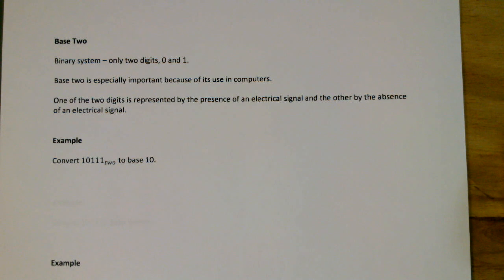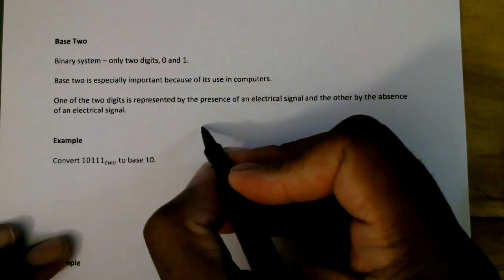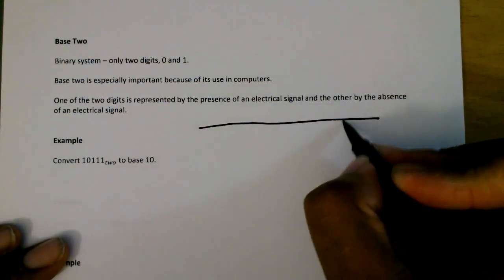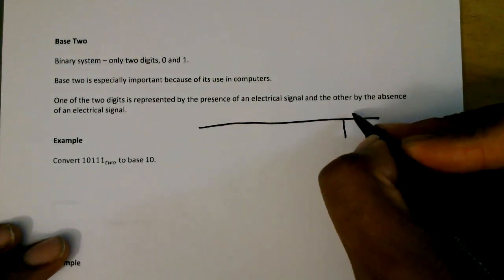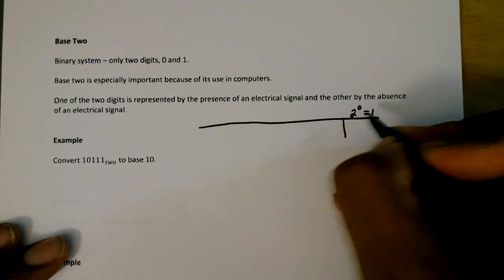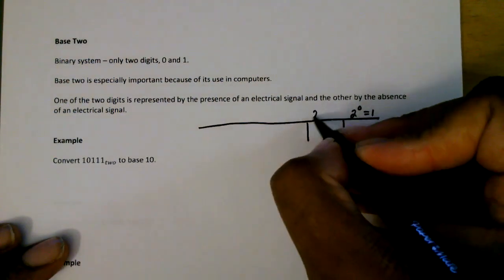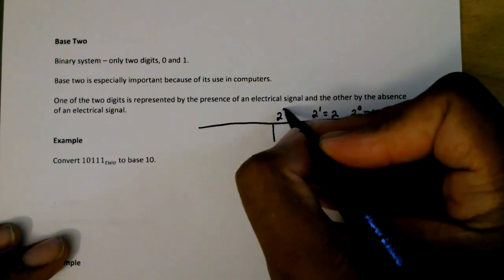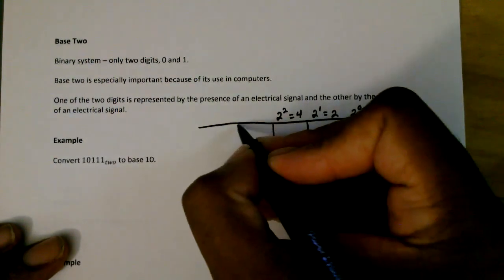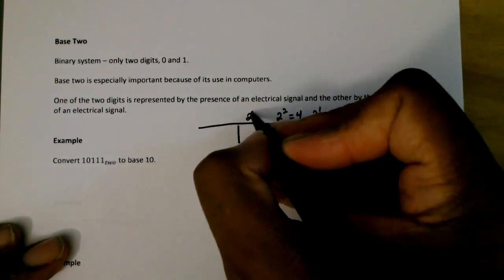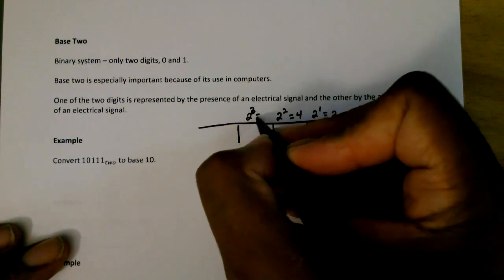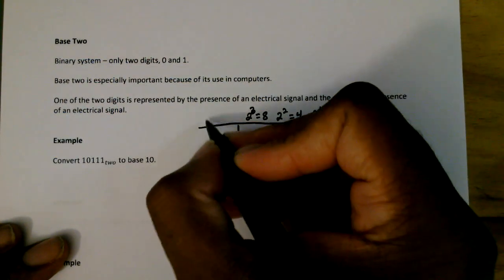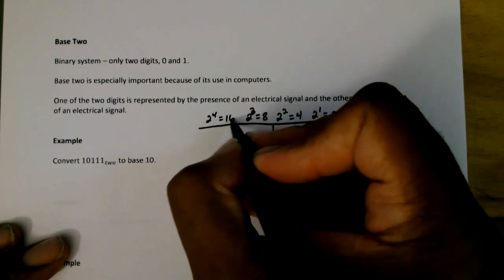So let's say I had something like this, 10111 base 2. And I want to convert that to base 10. All right, so let's look at the place value for that. To the right, that's 2 to the 0, which is 1. And then in front of that would be 2 to the first, that's 2. Then 2 to the second, which would be 4. 2 to the third, that's 8. 2 to the fourth, which is 16.